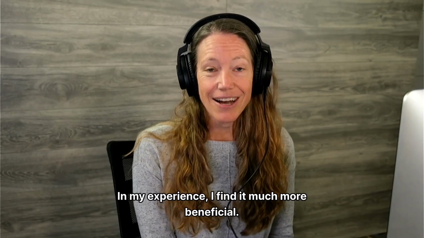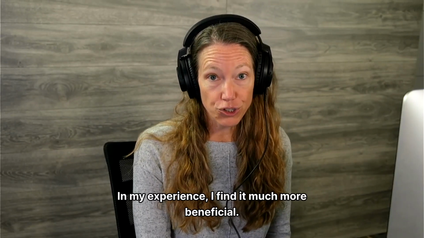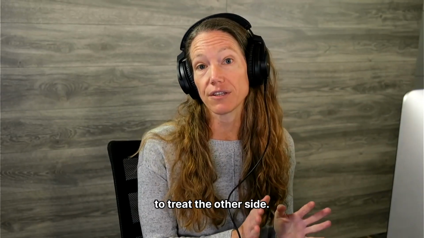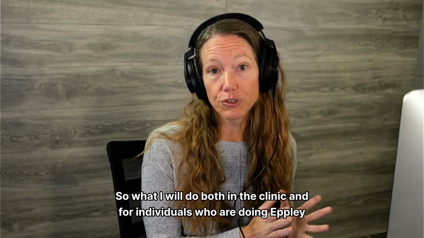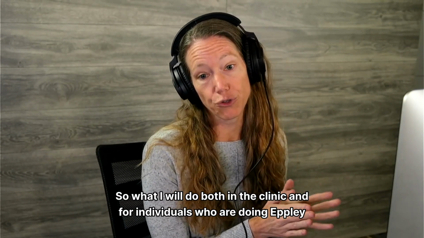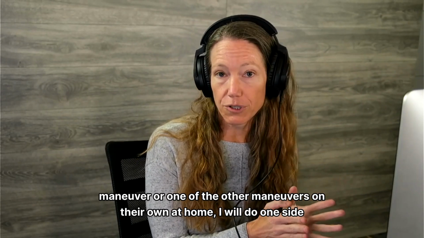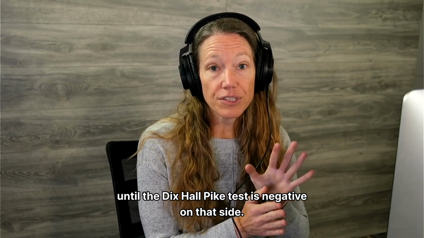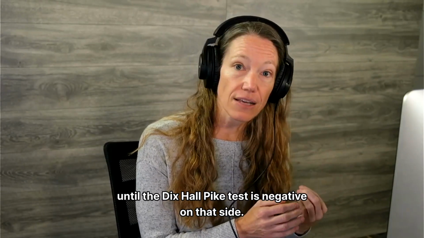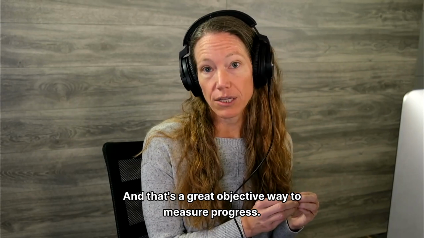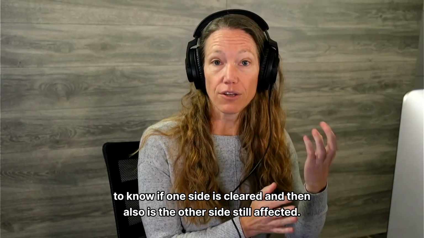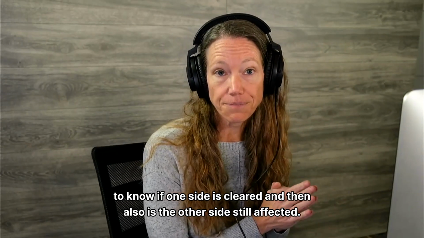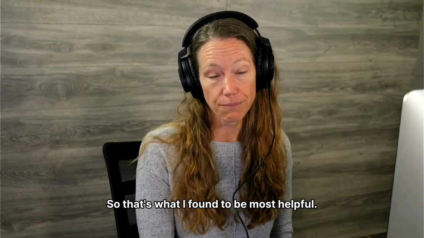In my experience, I find it much more beneficial, much more effective to treat one side until it is completely resolved, and then to treat the other side. So what I will do, both in the clinic and for individuals who are doing the Epley maneuver or one of the other maneuvers on their own at home, is treat one side until the Dix-Hallpike test is negative on that side. That's a great objective way to measure progress, to know if one side is cleared and whether the other side is still affected. So that's what I found to be most helpful.